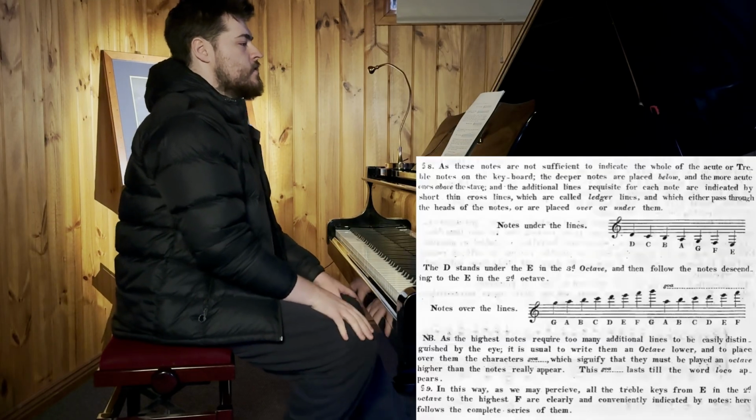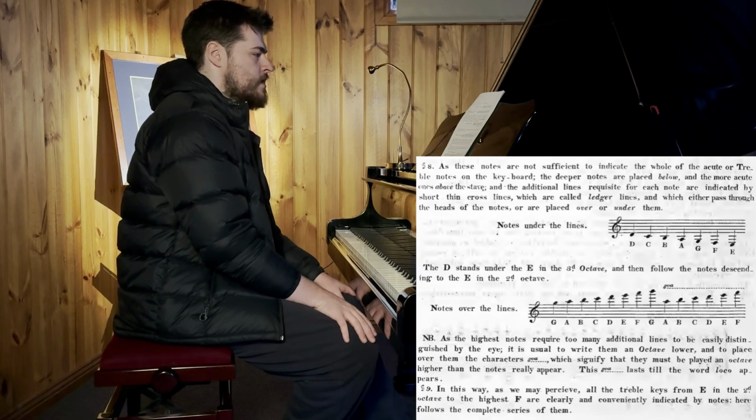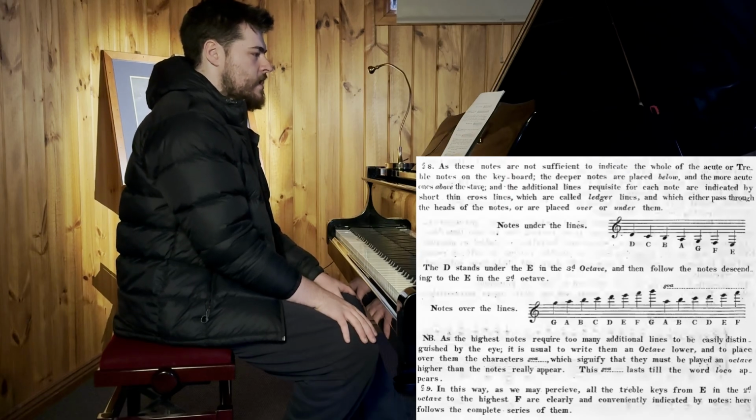As these notes are not sufficient to indicate the whole of the acute or treble notes on the keyboard, the deeper notes are placed below and the more acute notes above the stave, and the additional lines requisite for each note are indicated by short, thin cross lines, which are called ledger lines, and which either pass through the heads of the notes or are placed over or under them.